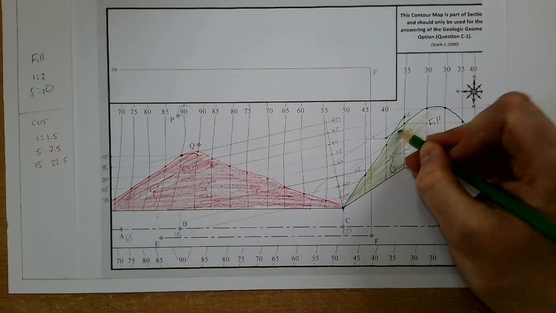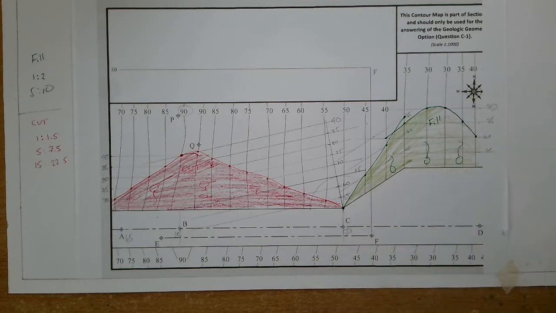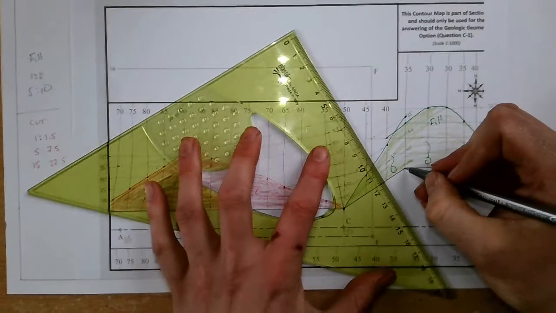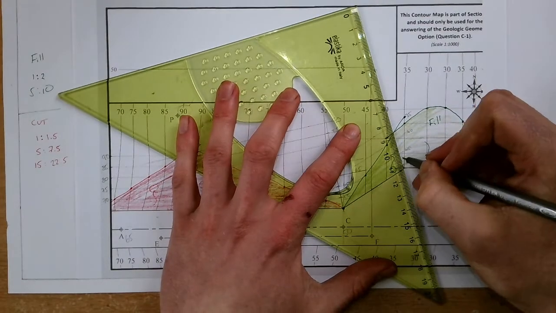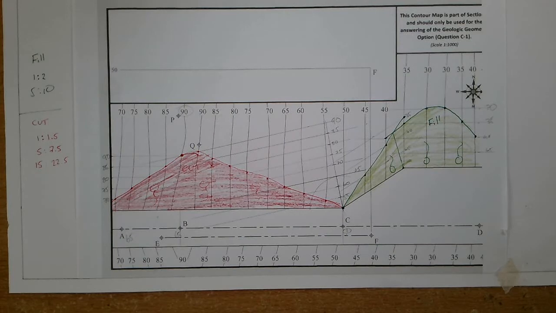Okay. Don't forget at the corners we have to join the. Okay, so it's roughly filled in. So at the corners we need to represent a line going from the corner to that point. Alright. And that is part A of the question finished. Alright, very quickly guys, we're going to do part B.